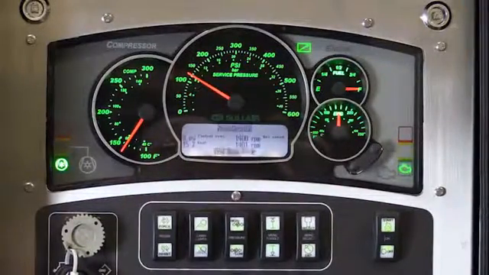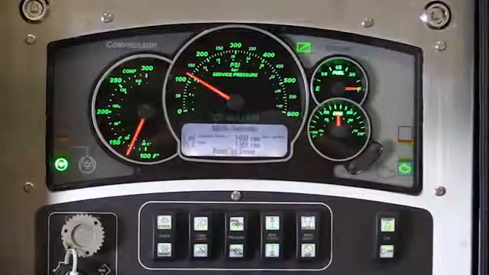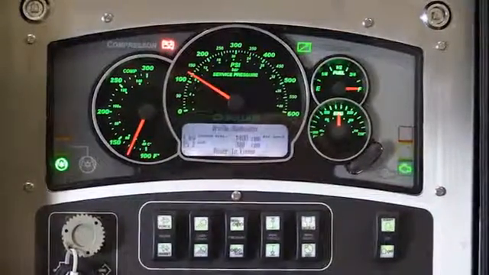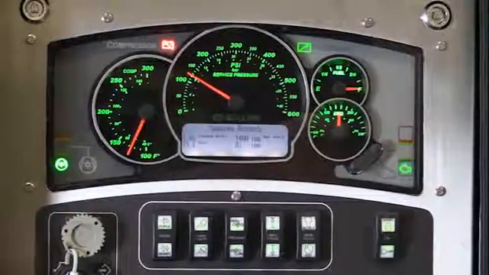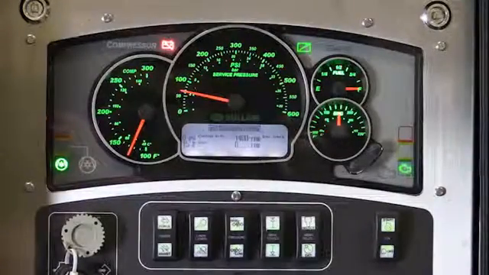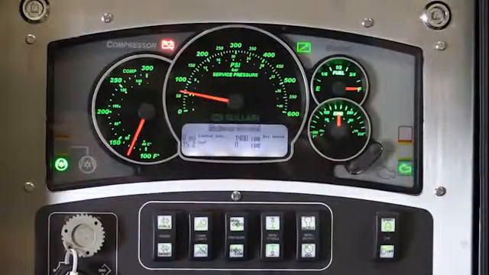Once the cool down mode has expired, the panel will power off and shut the engine off and go into what's called blowdown mode. During blowdown, the panel will monitor pressures until a complete blowdown is achieved. At that point, it will power itself off.